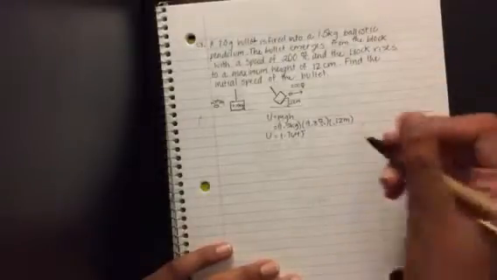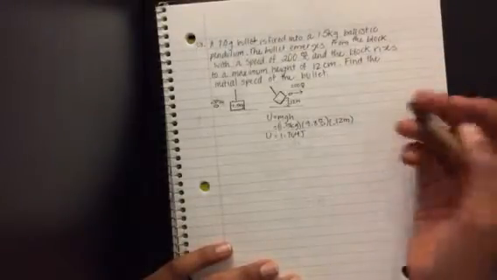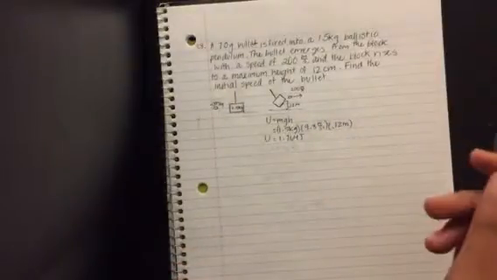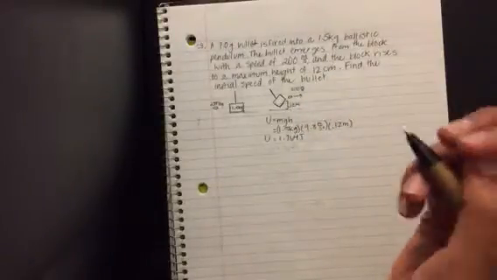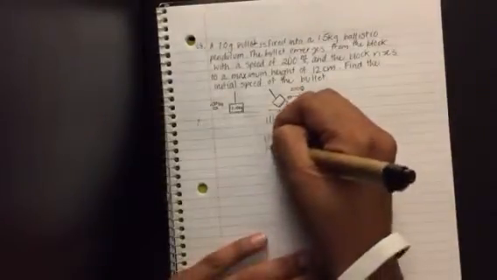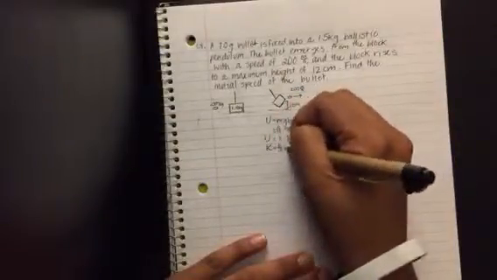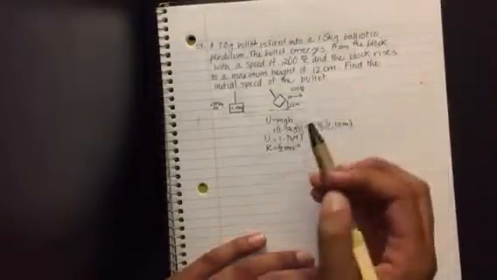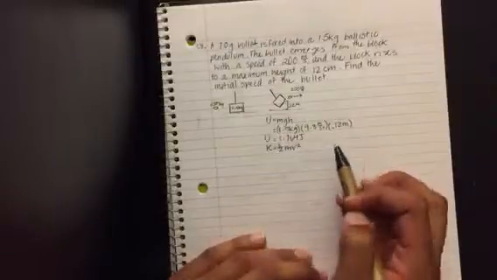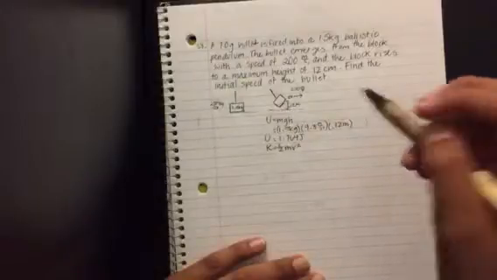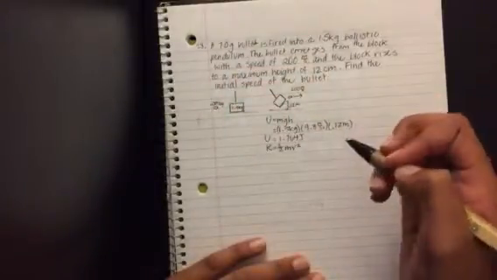Okay, so using this information, when the pendulum is moving with the bullet, it has kinetic energy, and so we're going to set up a kinetic energy equation here. So K equals 1/2 mv squared. Okay, and since energy is always conserved, this potential energy at the top must equal the kinetic energy of the swing.